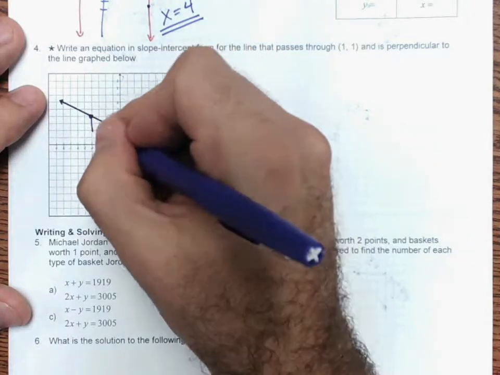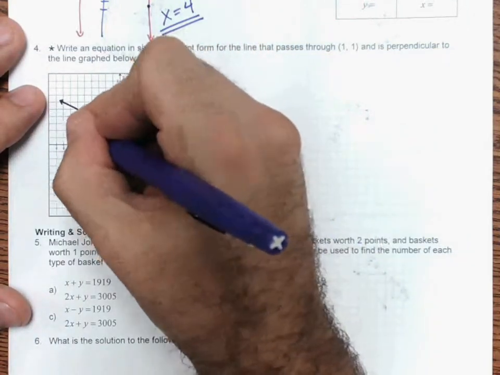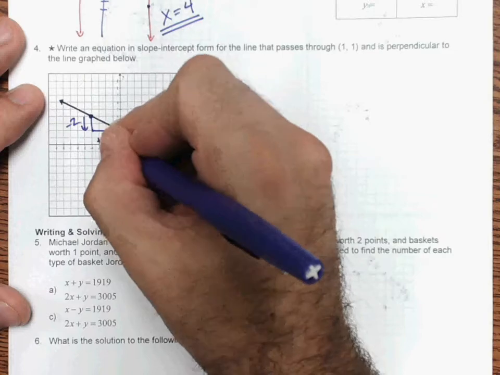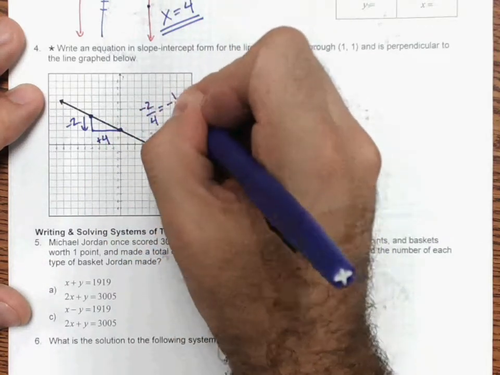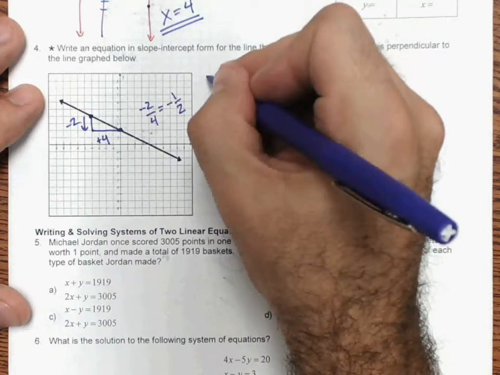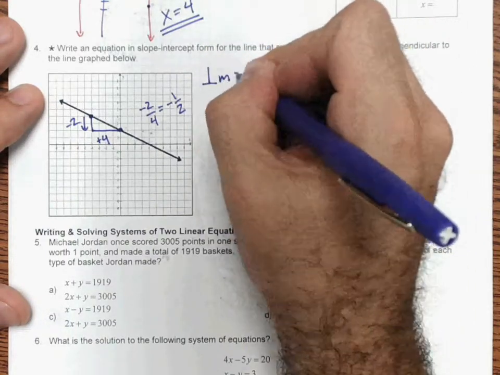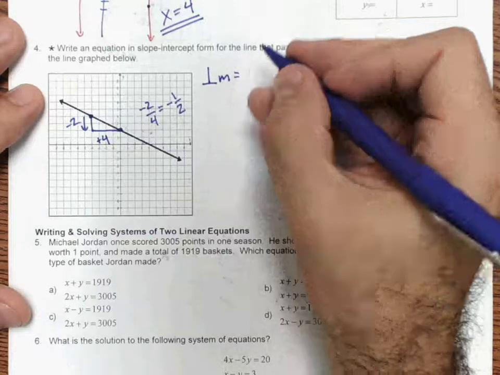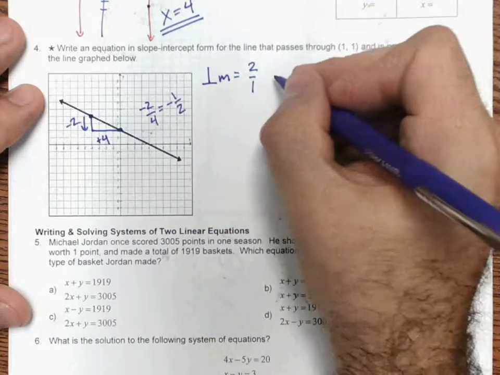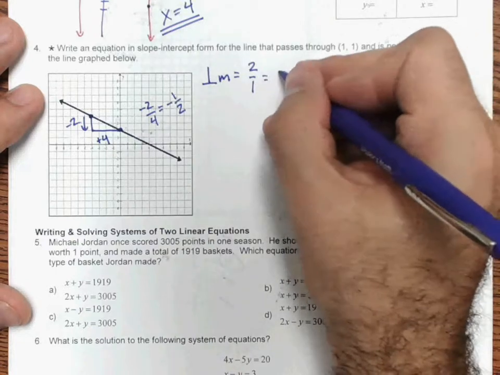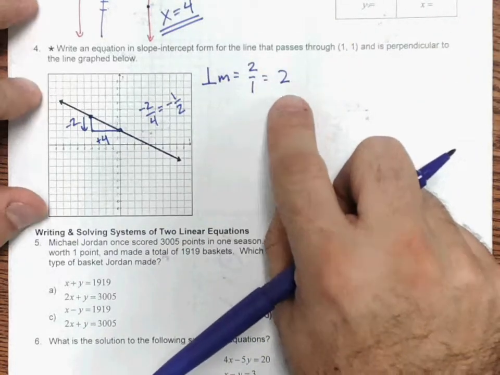So I'm going to find 2 pretty points. Here I go down 2, I go right 4. So my slope is negative 2/4, same thing as negative 1/2. Now a perpendicular slope would be to flip that fraction over, 2/1, and change the sign from negative to positive. I can reduce that to 2. So my slope is positive 2.